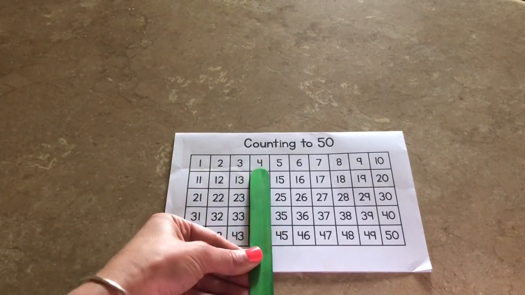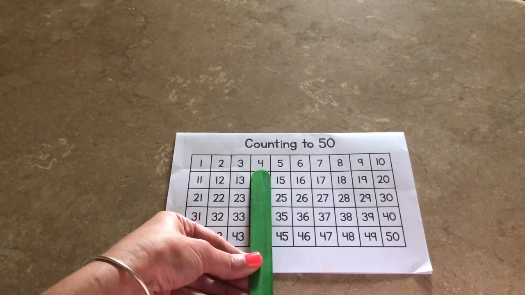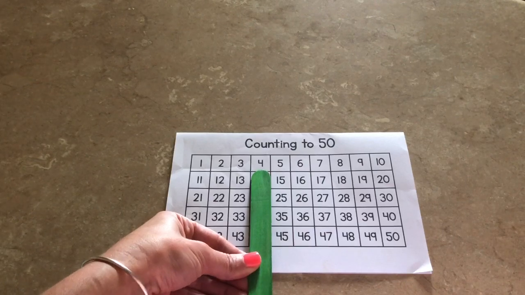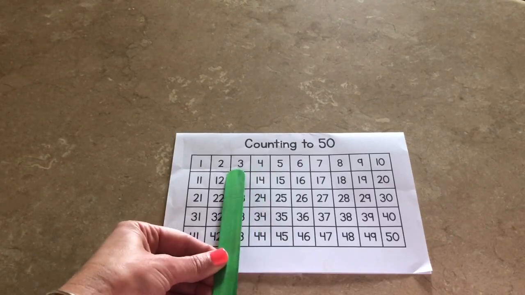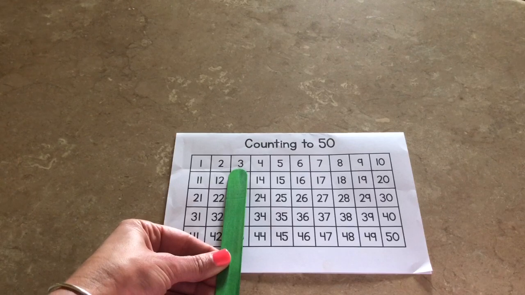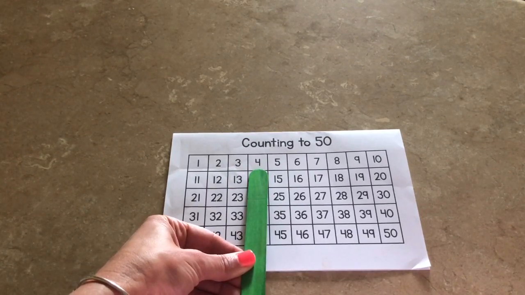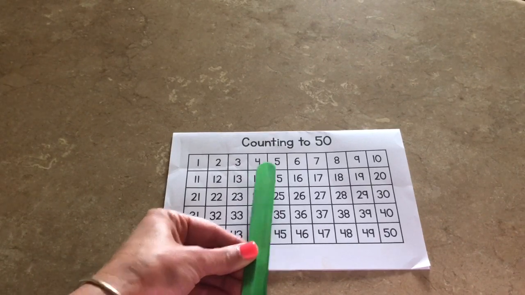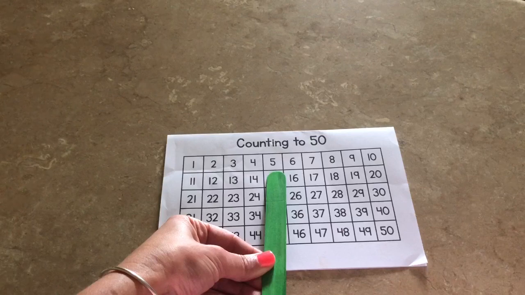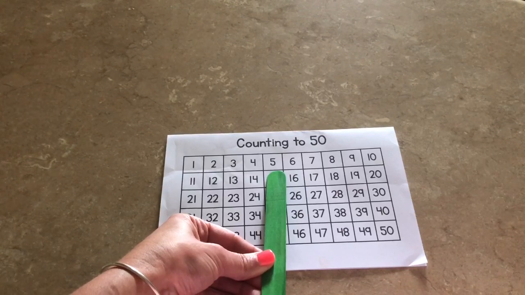So for example, if I pick the number 4, 1 less than 4 is the number that comes directly before 4, which is 3. If I think about what number is 1 more than 4, I count on 1 more, and that is number 5.